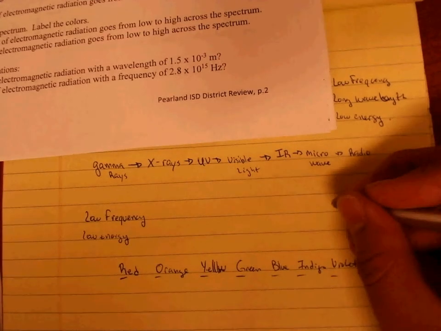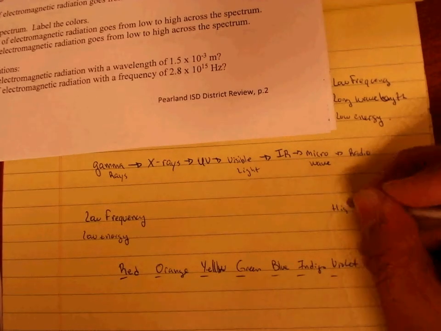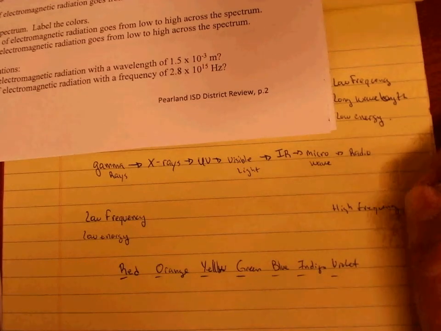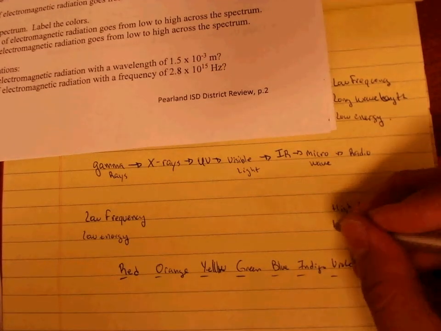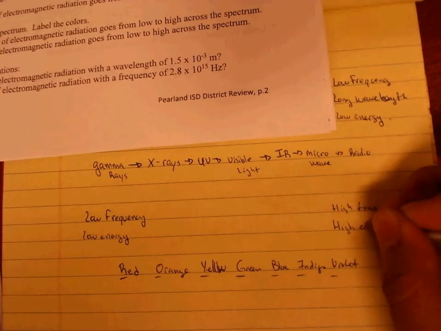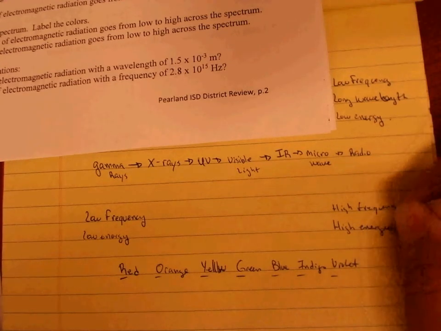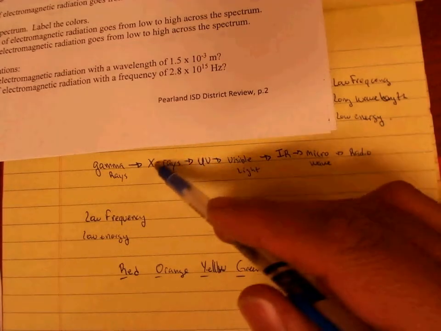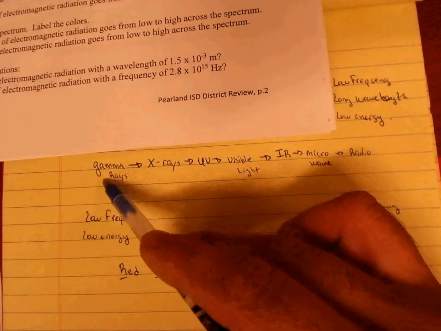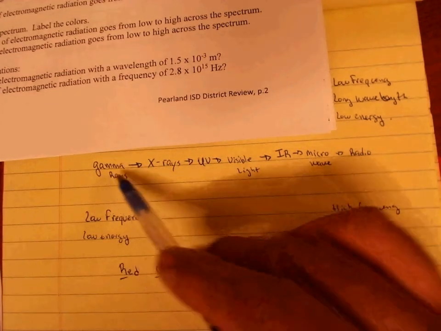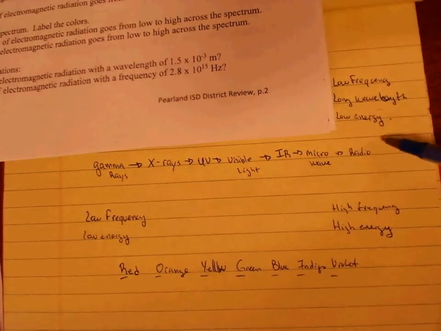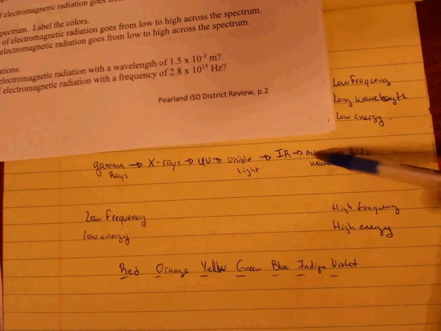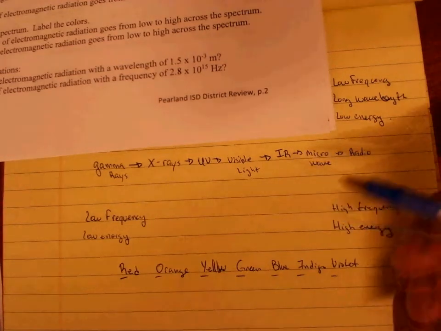So violet has high frequency, high energy. And this matches. Here we have ultraviolet radiation towards the more energy, higher frequency, shorter wavelength, versus the low frequency, long wavelength, low energy reds.